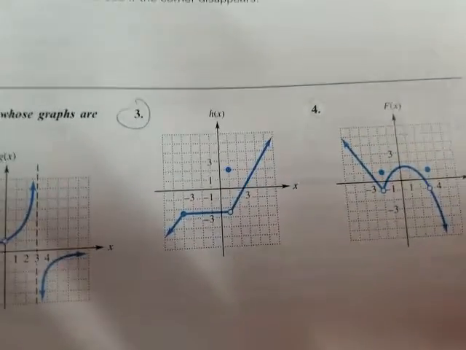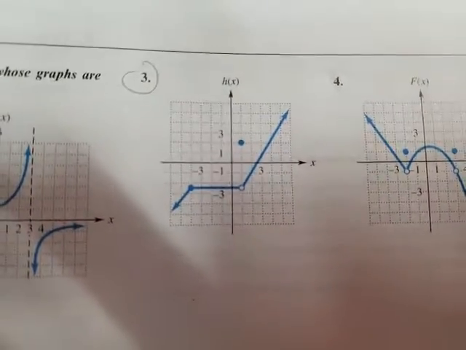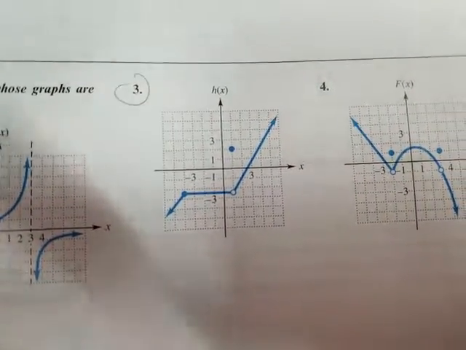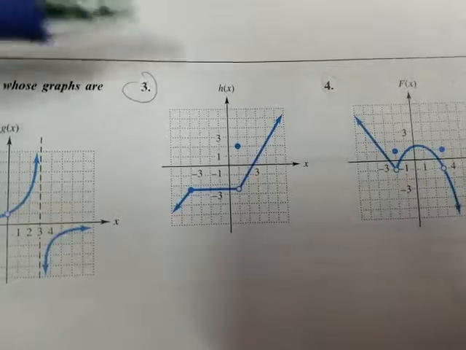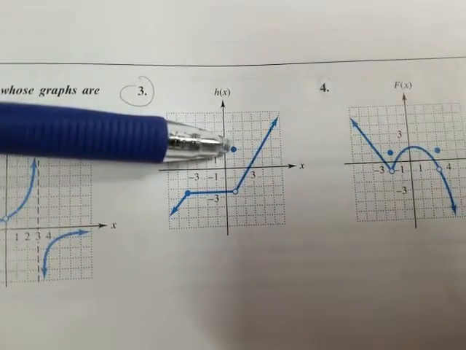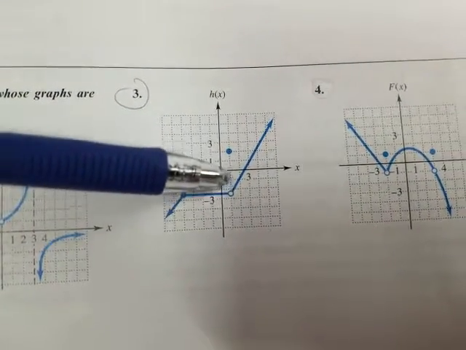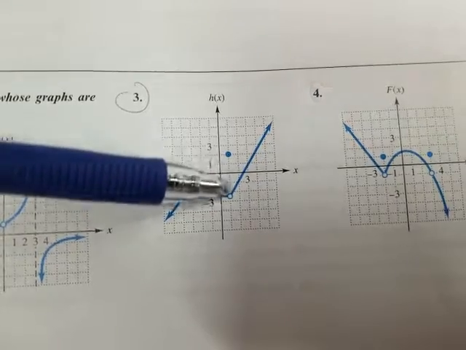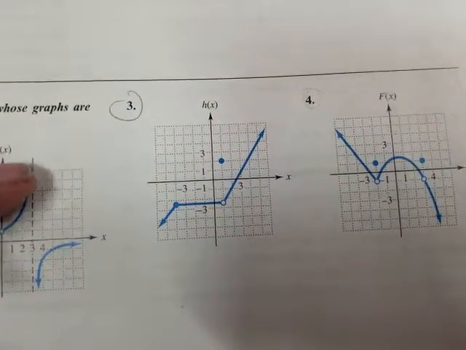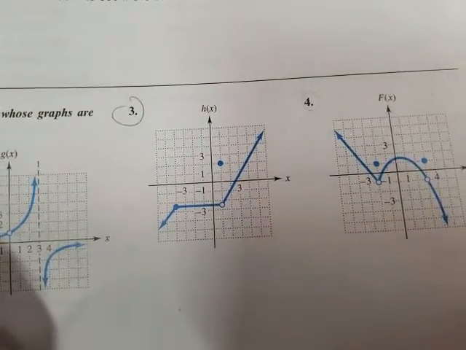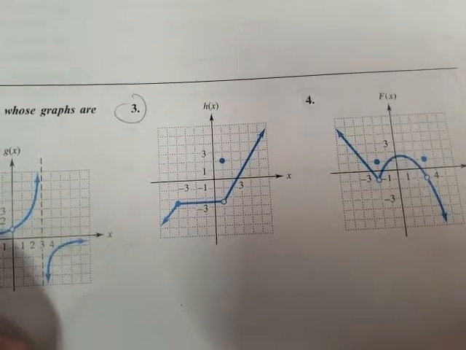The next graph, number 3. I only have one point, a hole, so that's a point discontinuity. Again, we're looking for that x value where that occurs. This x value right there would be at x equals 1. So this is discontinuous at the point x equals 1. Again, they're just looking for these x values where the graph is discontinuous.